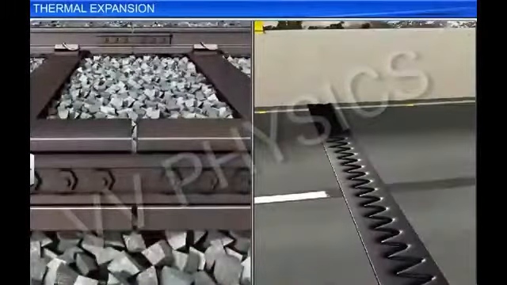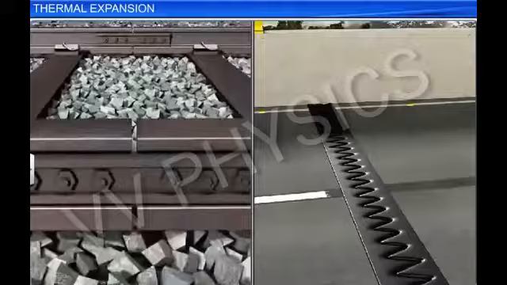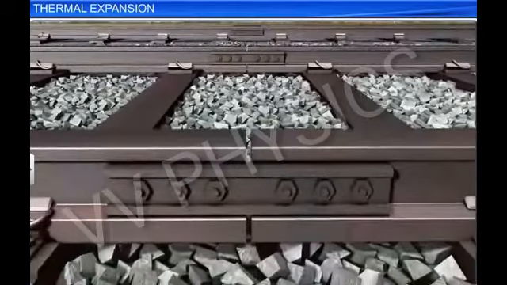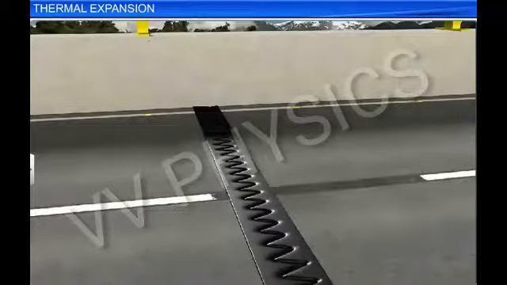Let's look at some examples of thermal expansion of substances that we come across in daily life. Rails are produced in fixed lengths, and fish plates are used to join them. The gaps provided between rails allow them to expand during summer. Expansion joints are provided while constructing bridges.